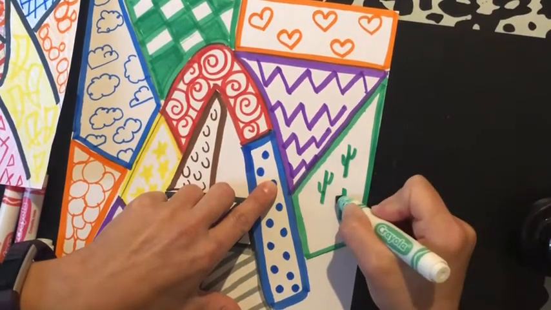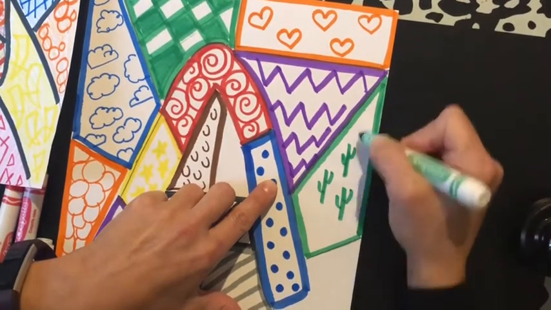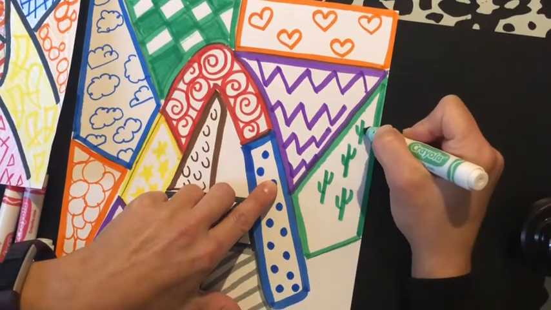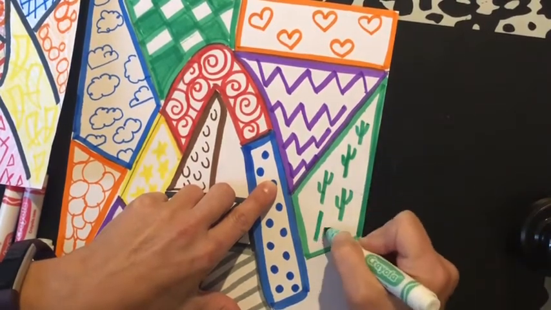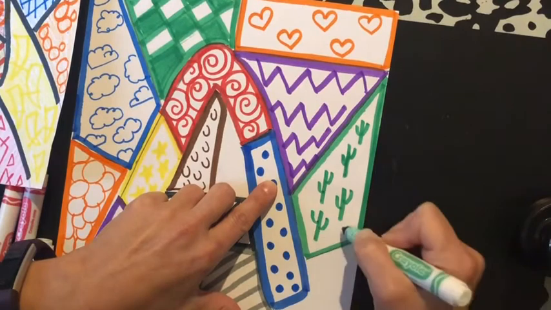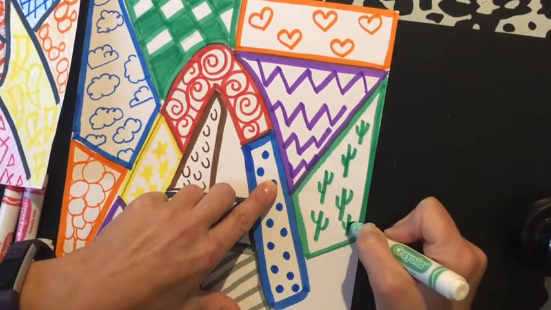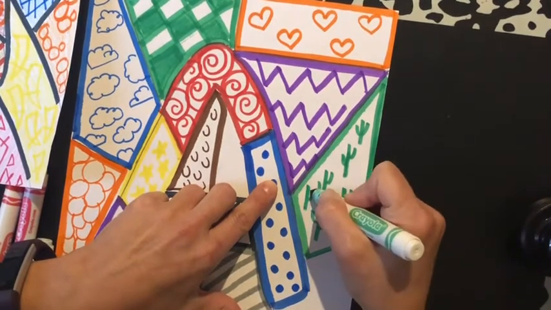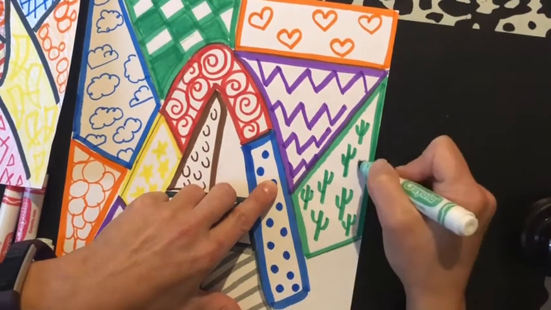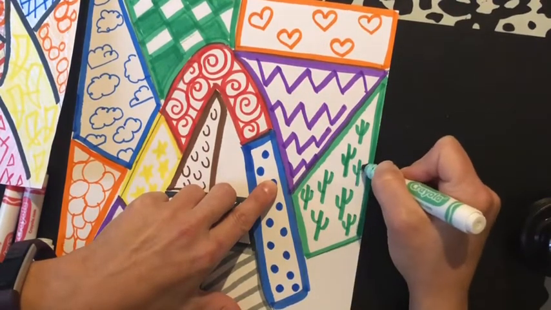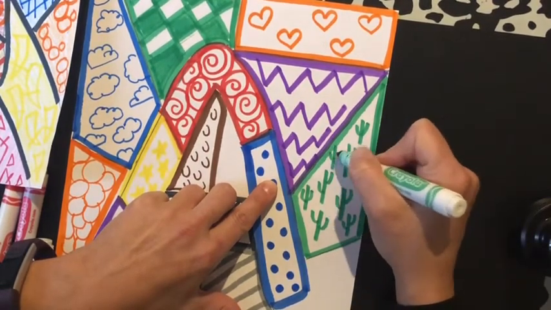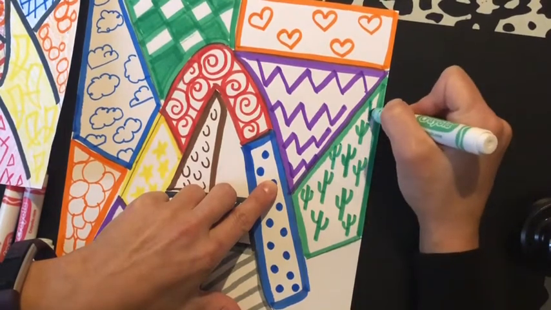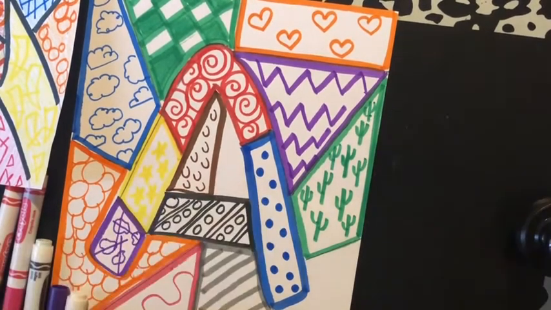What does that look like? Our saguaro cactus? Yep, so that's just a straight line with these little curved, silly arms. I love those saguaro cactus. They have so much personality. The desert is a very unique place. So I have 2 more.